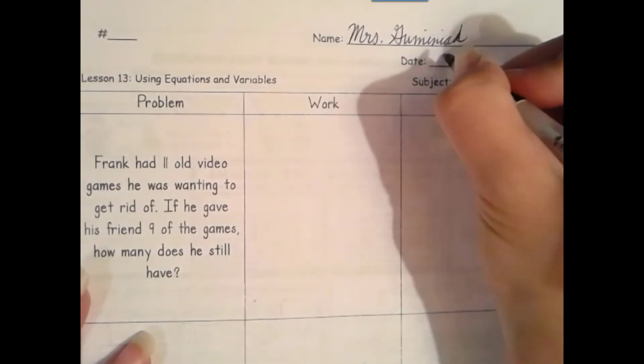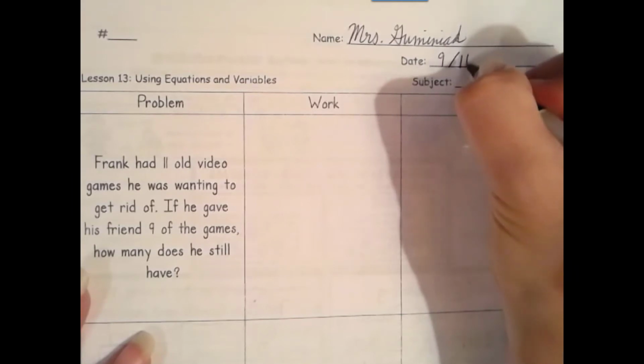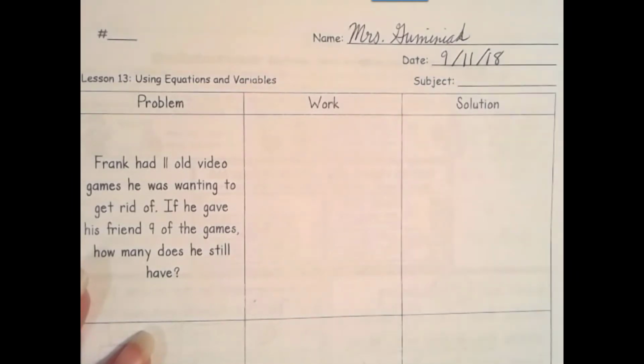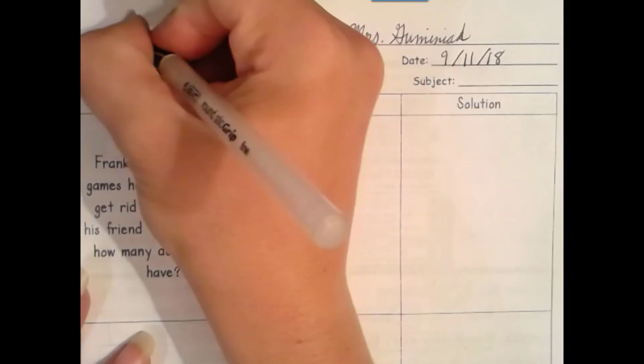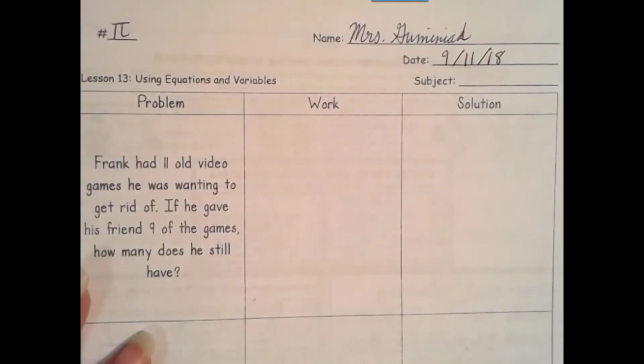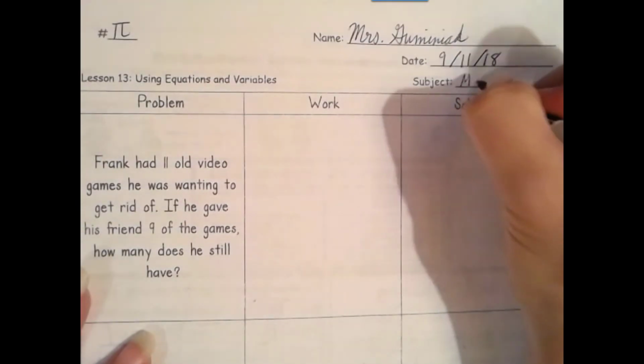Remember to put the date that you're working on this. It may match mine, it may not. Make sure it's the date that you're actually working on it. My number's pi. Make sure you put your number. And our subject is math.